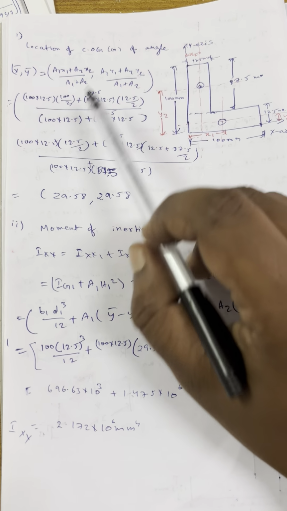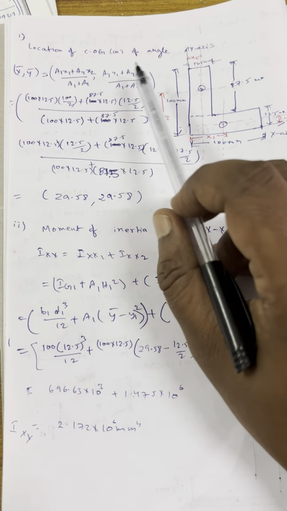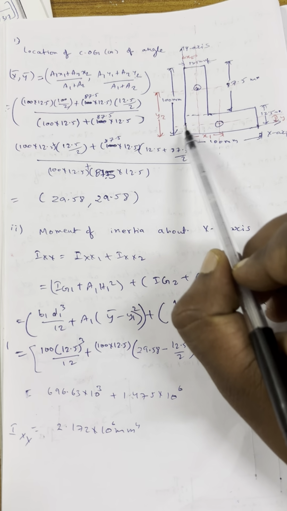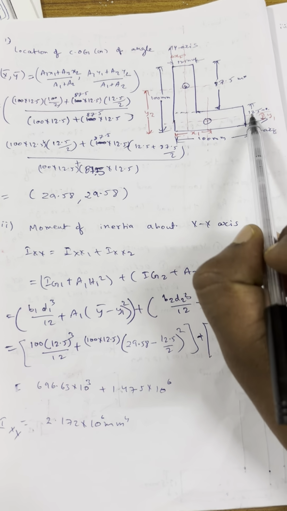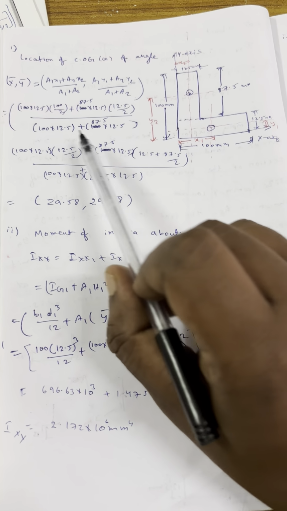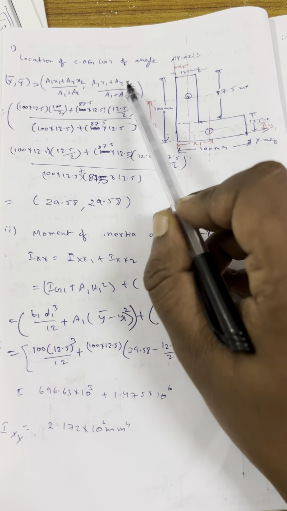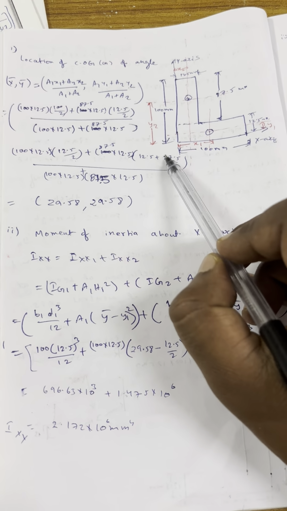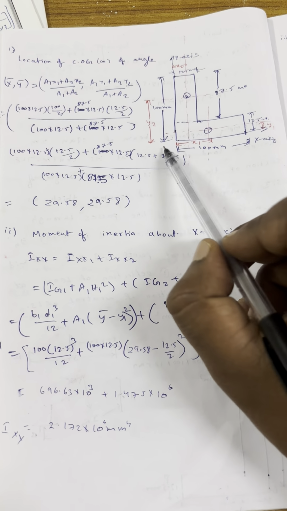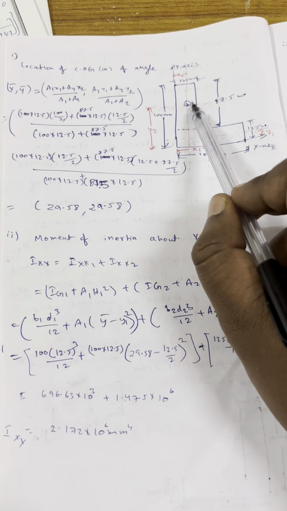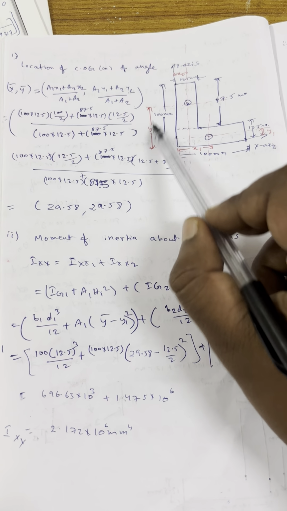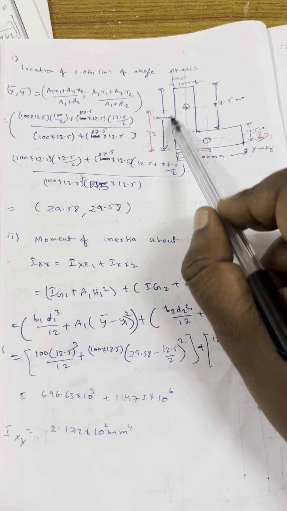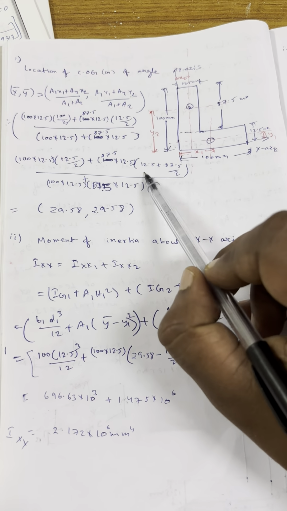This is a1, this is a2. y1 is the vertical distance of this centroid, which is 12.5 by 2. Next, y2 is the distance of the centroid of the second portion from the base, which is 12.5 plus half of 87.5, that is 87.5 by 2.